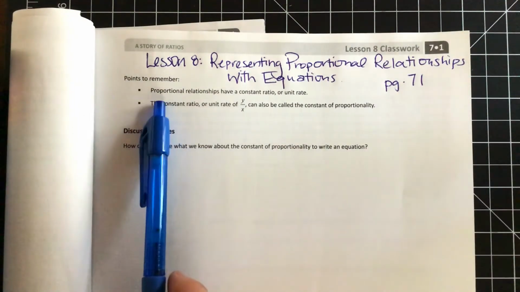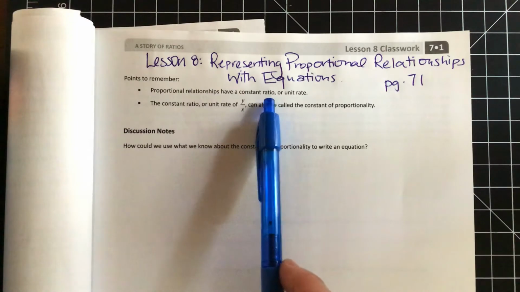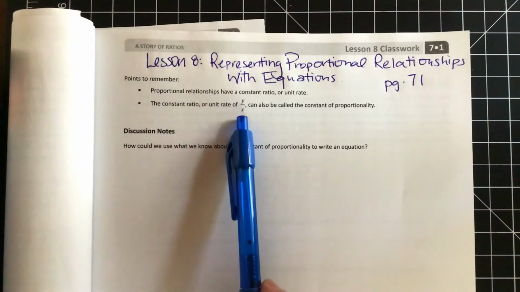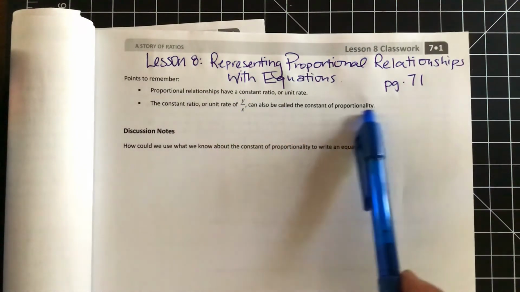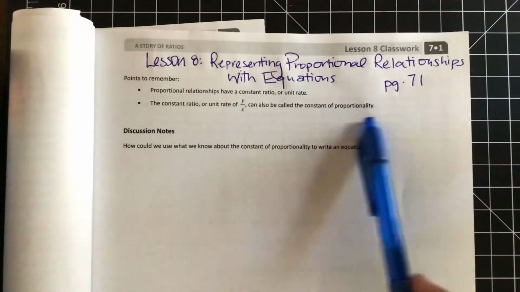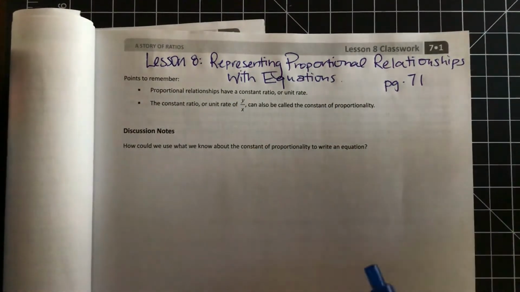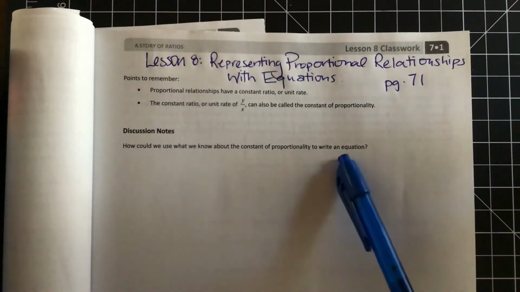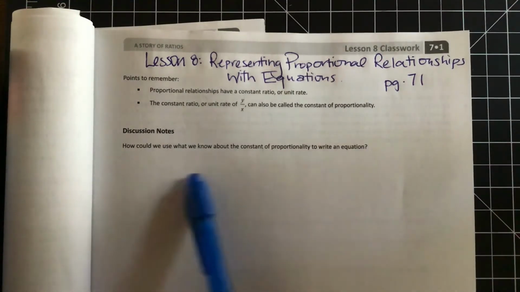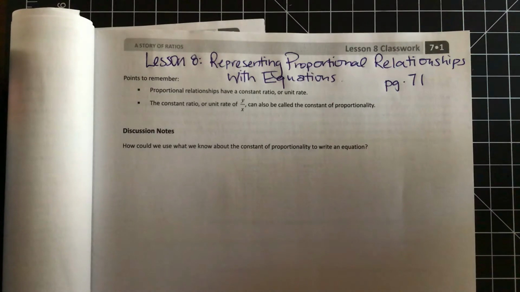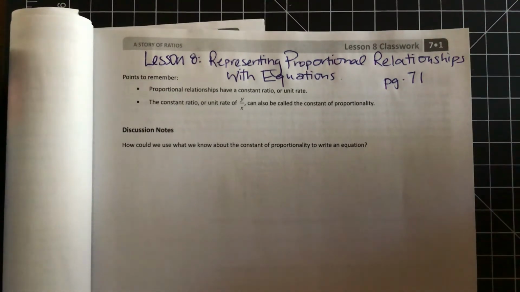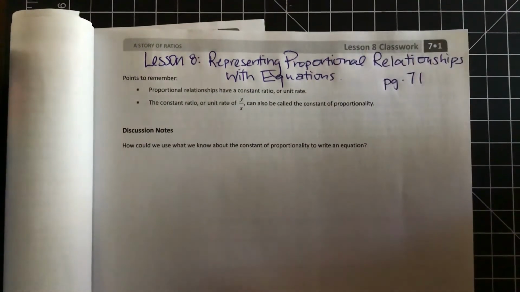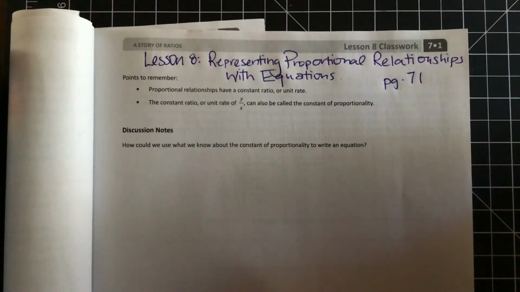So points to remember is that proportional relationships have a constant ratio or unit rate, and that constant ratio or unit rate of y divided by x can also be called the constant of proportionality. We learned that in the last lesson. So how could we use what we know about the constant of proportionality to write an equation when we're given important information or a word problem of sorts? You can write down your ideas there, but we are going to go right into the problem, and I think that you'll be able to answer that question later.